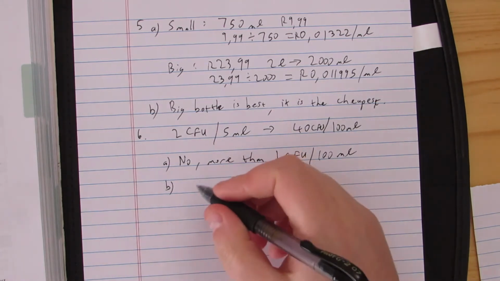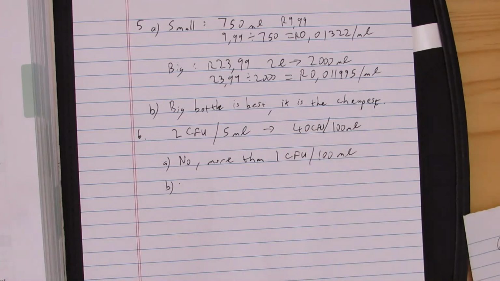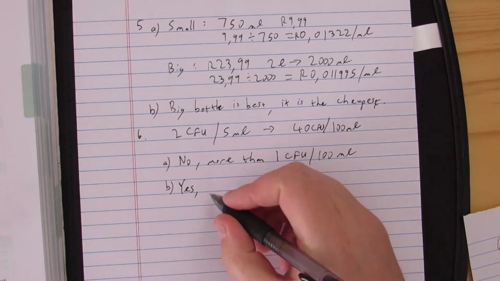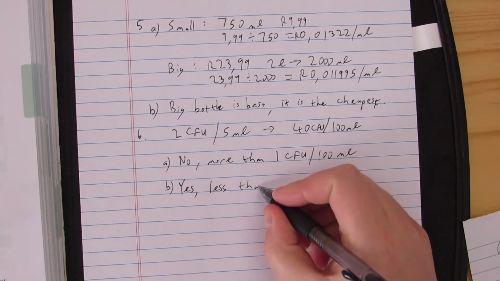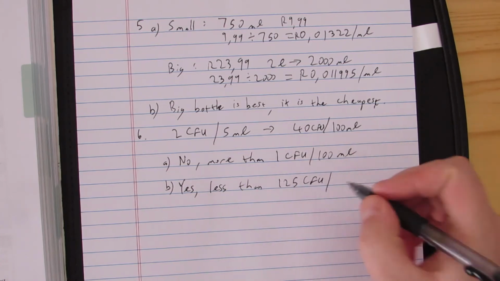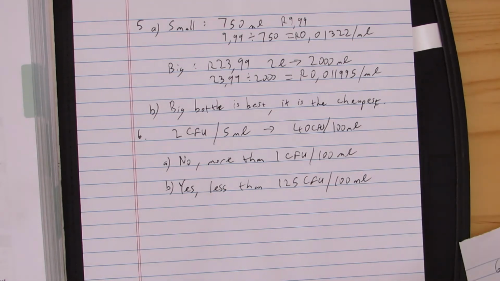Okay, then this other one: is 40 less than 125? Yes, it is, so it's safe to swim in. So yes, it's less than the 125 CFU per 100 milliliters.